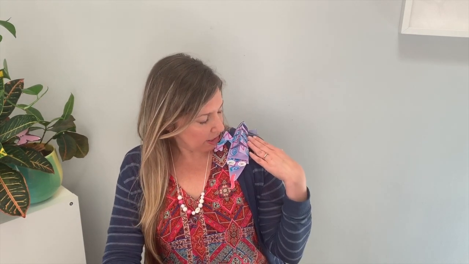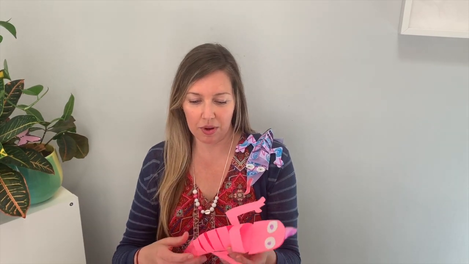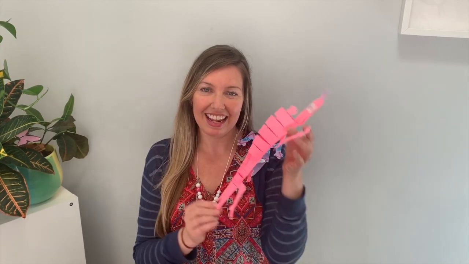If you'd like to decorate your paper first, you'll need markers or crayons or paint, or you can just leave your paper blank. I made Charlie and decorated with marker, but here is another one that is just plain paper. These guys are so fun, and I think you're really going to enjoy them.